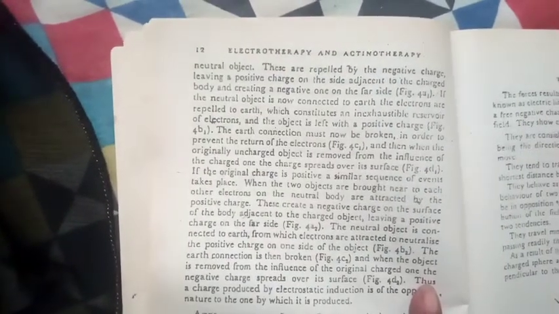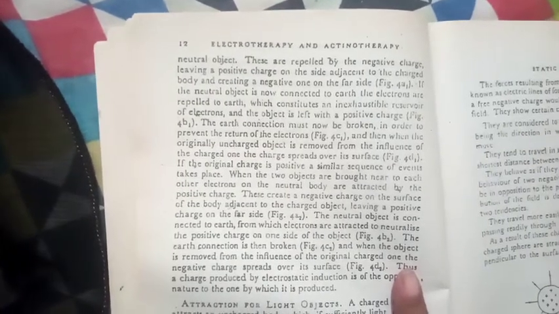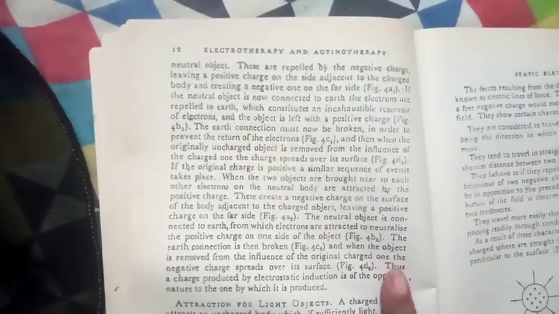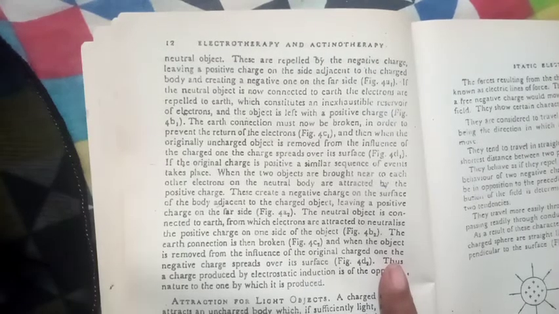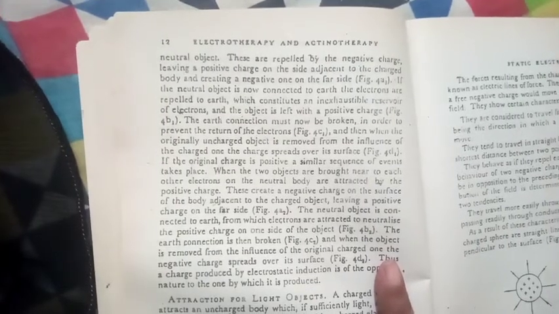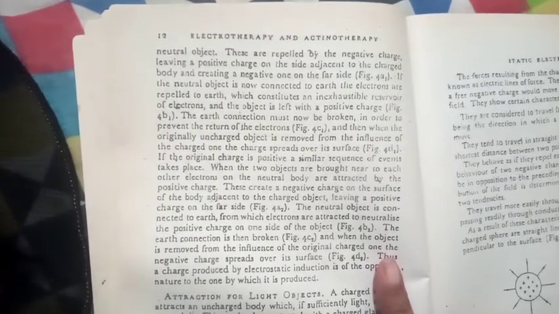They are repelled by the negative charge, leaving a positive charge on the side adjacent to the charged body and creating a negative one on the far side. If the neutral object is now connected to the earth, the electrons are repelled to the earth, which is an inexhaustible reservoir of electrons, and the object is left with a positive charge.